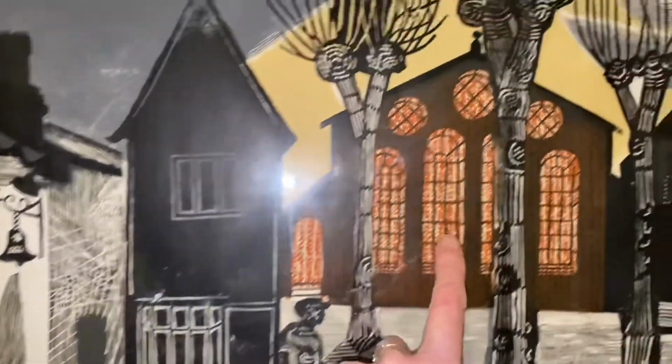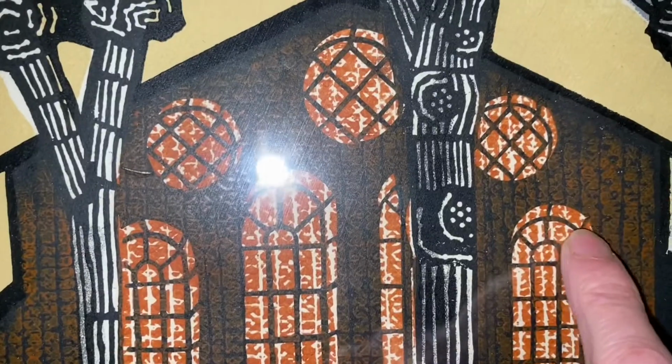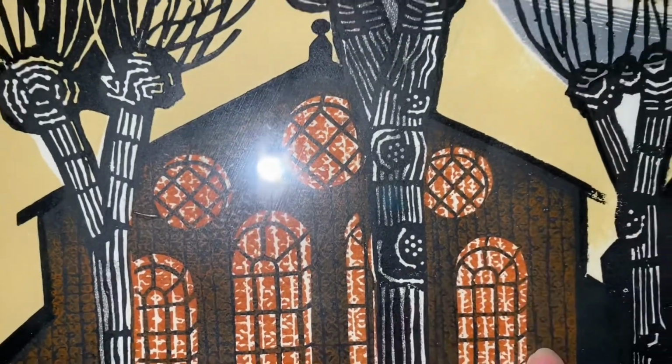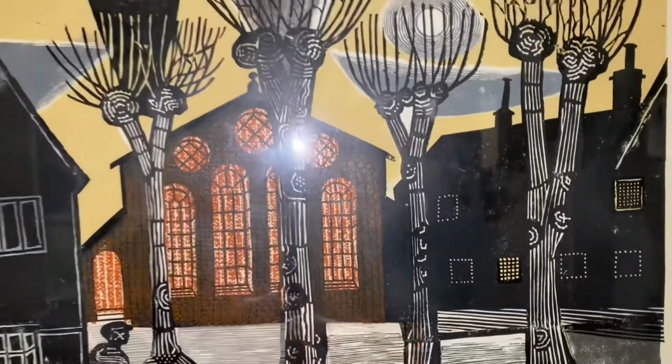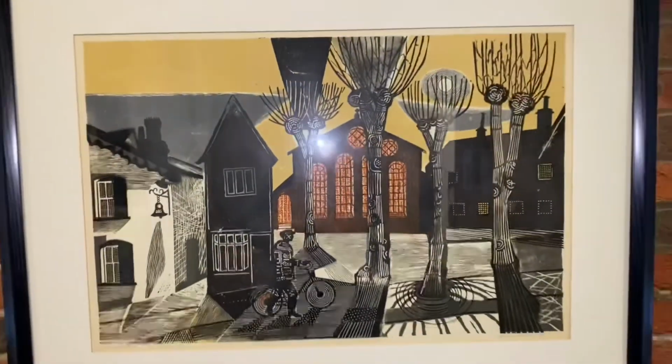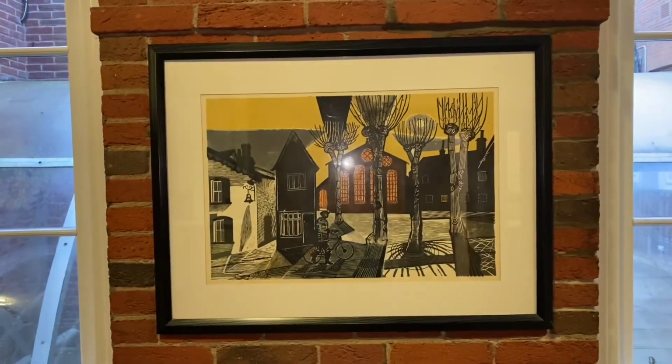Now if we look into the building at the back, coming close, we've got a layered texture over the black print. Let's look at the trees, the handling of the bark. It's quite pattern based. Let's zoom out and see the full image. There we go. We have been on a trip to see an original artwork.